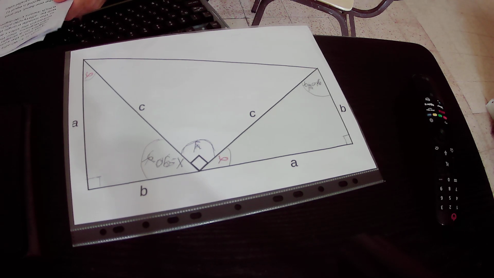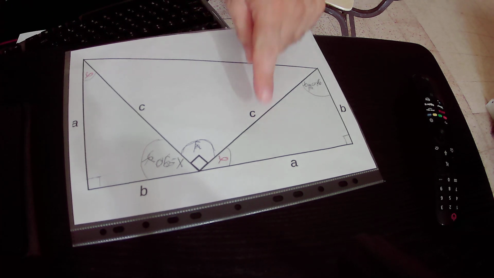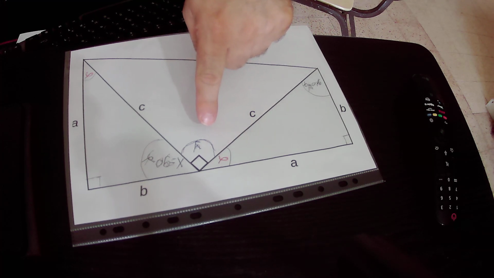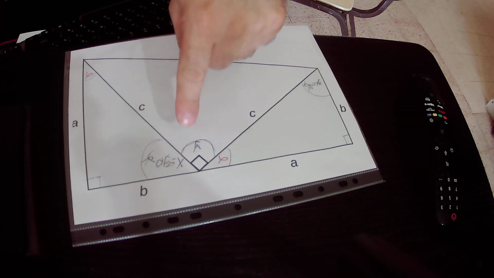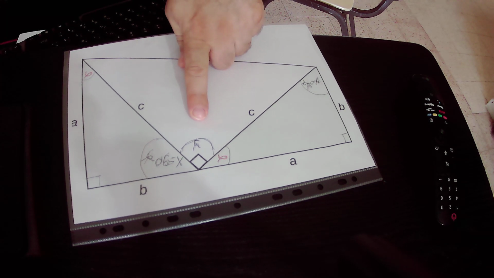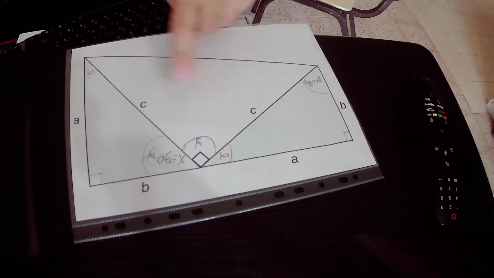Since the sum of the angles on a straight line is 180 degrees, in this line the sum of the angles alpha plus y plus x is equal to 180 degrees. We don't know the size of the angle between C and C, so we will mark it as the unknown variable y.